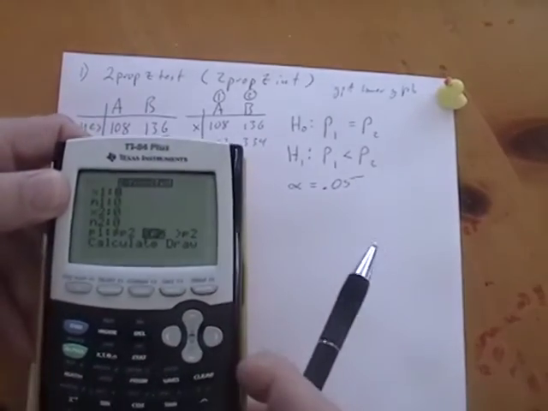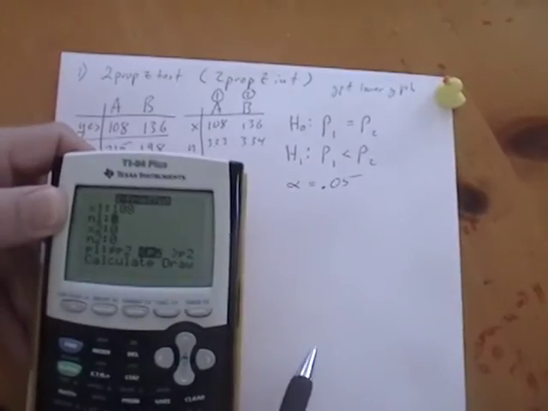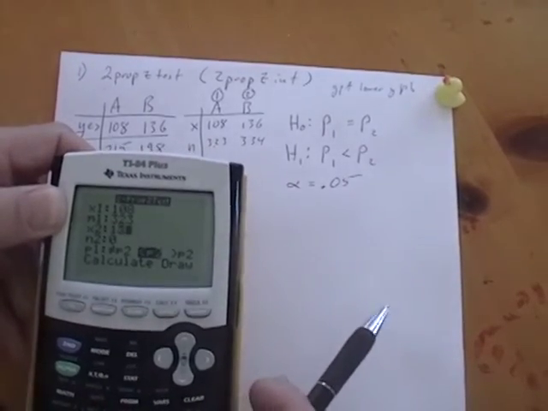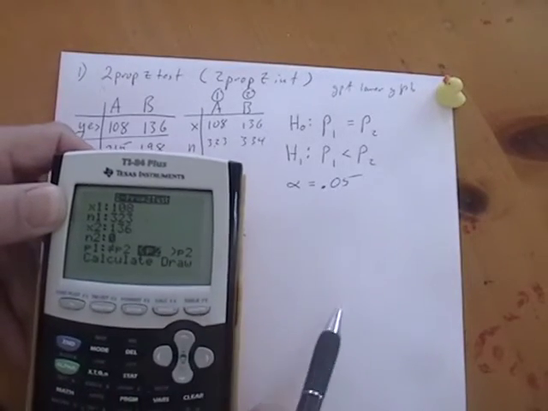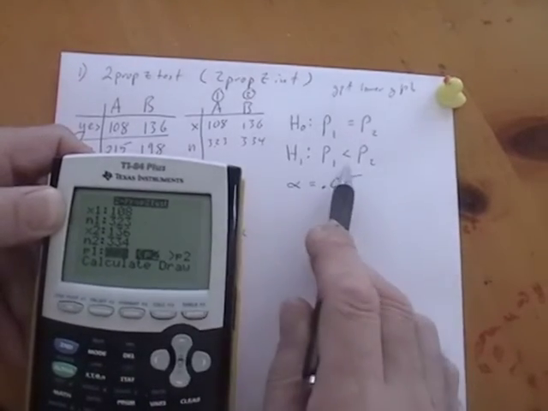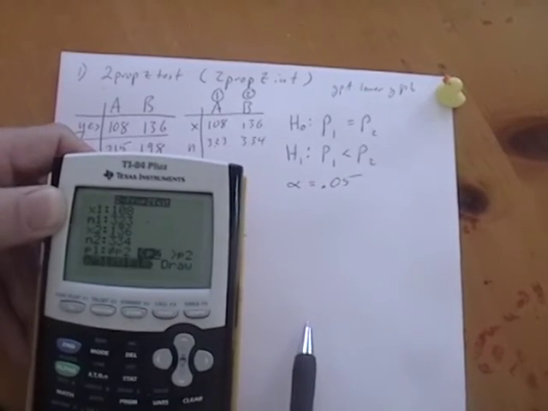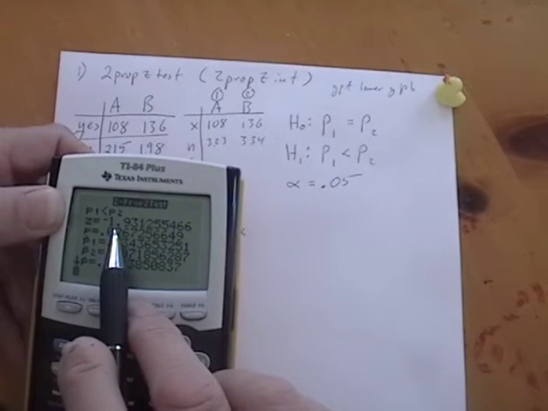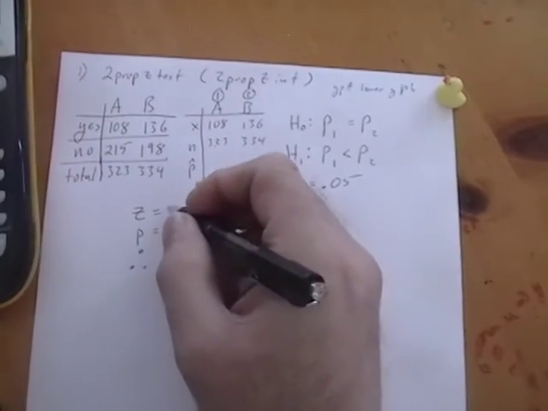X1 is 108. N1 is 323. X2 is 136. N2 is 334. The inequality that I used was a less than, and I will calculate. Now, I get a lot of information. Z is negative 1.931. That's my test statistic. I'll make a note of it.